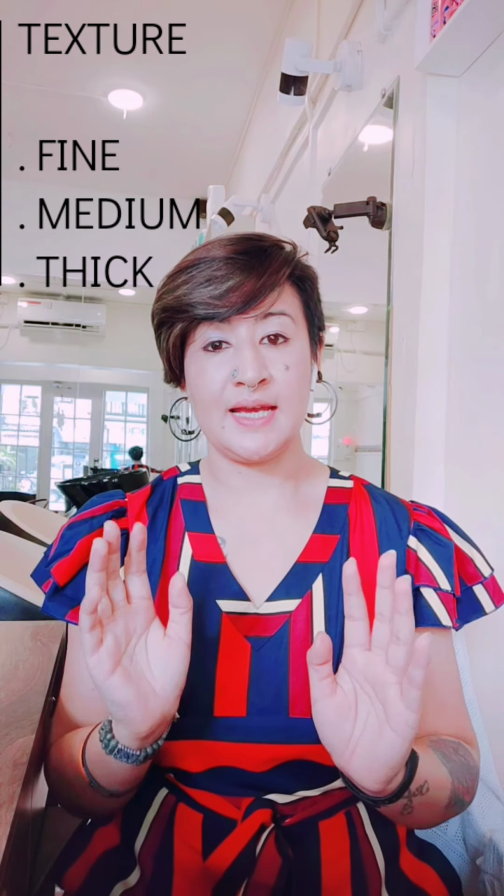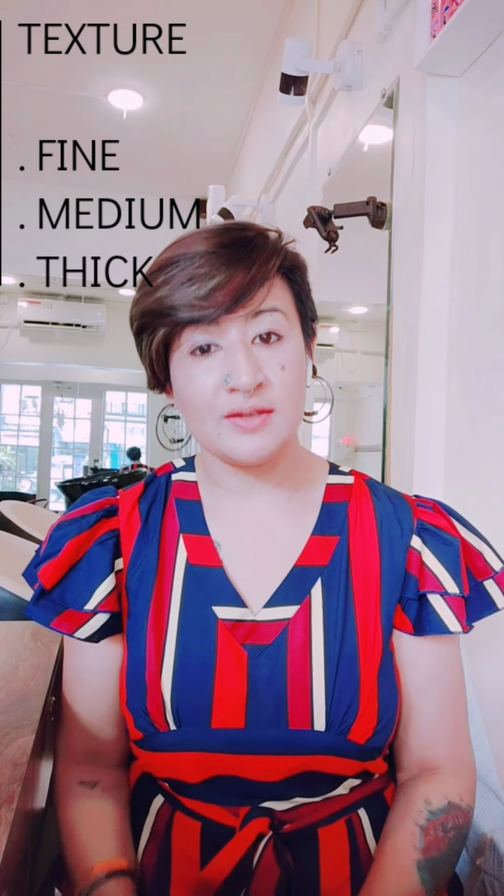So how would you decide a hair is fine or medium or thick? You just look at the circumference of the hair, the feel of the hair. When the circumference is very fine, very thin, very less circumference, then it is thin.